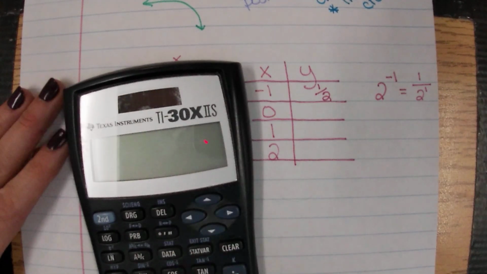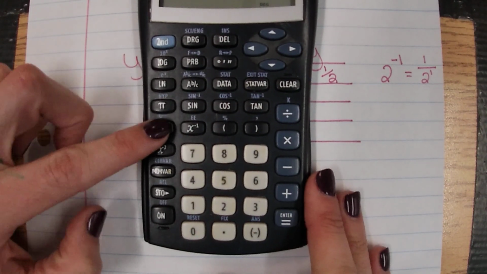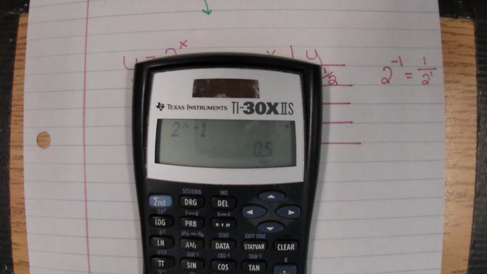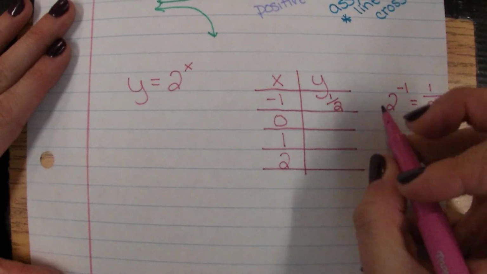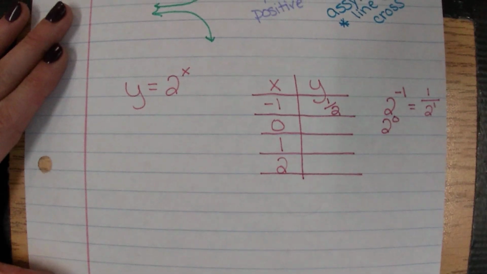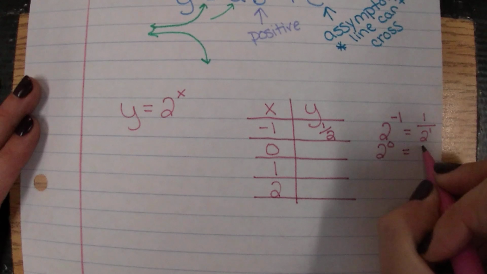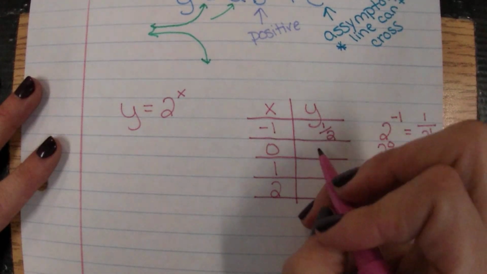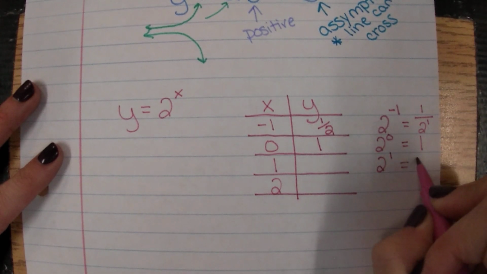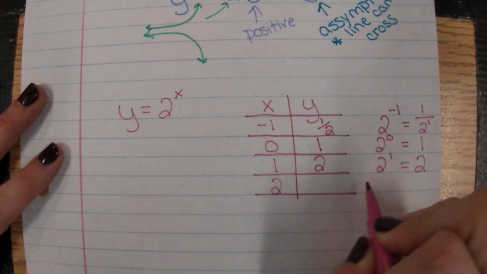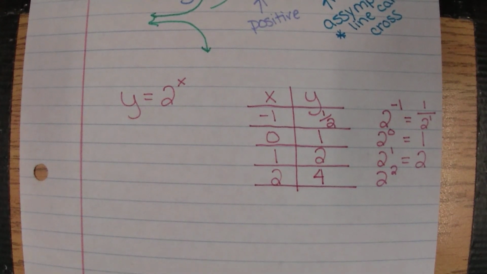You can use a calculator to help you if you need to. You can do 2 and then the up caret button, which is right here. It will give you 0.5, but we should definitely remember this about negative exponents. Then we'll plug in 0, so 2 to the 0 power. Remember from our properties of exponents, anything to the 0 power is, hopefully you're all saying 1. 2 to the first power will give us 2, and 2 squared will give us 4.